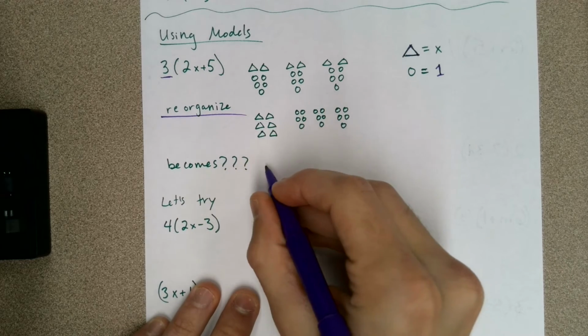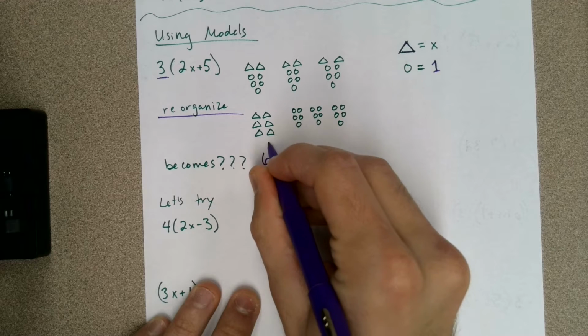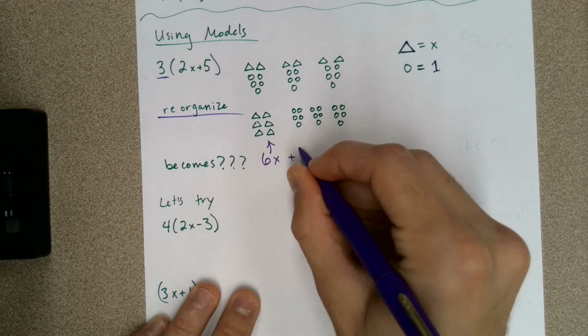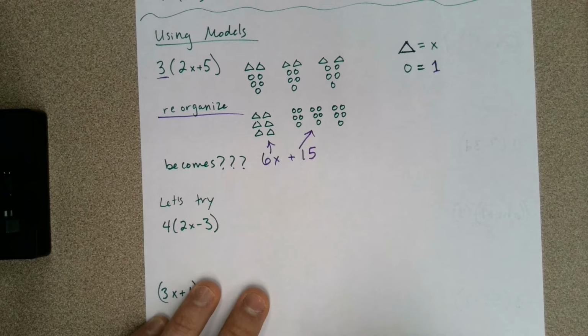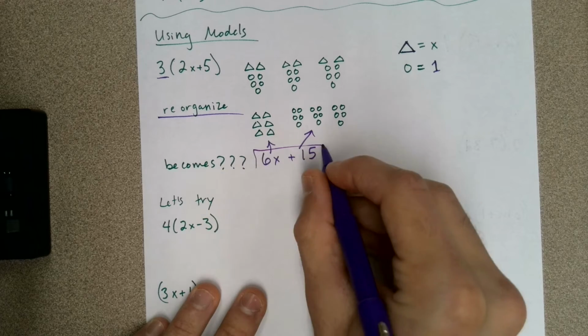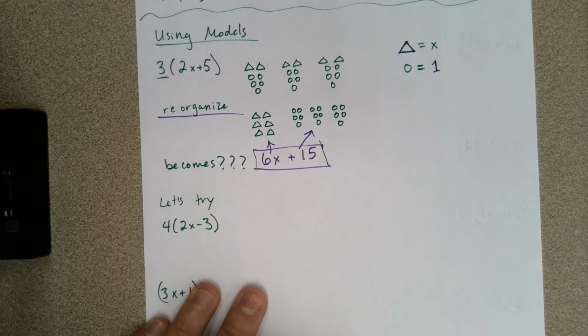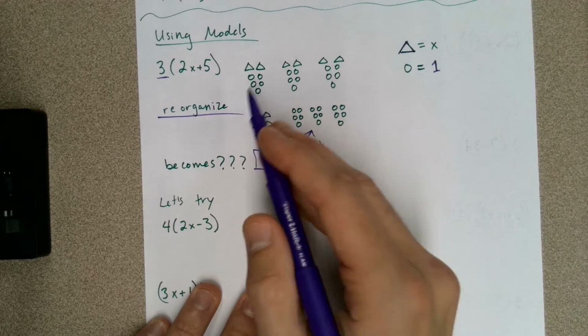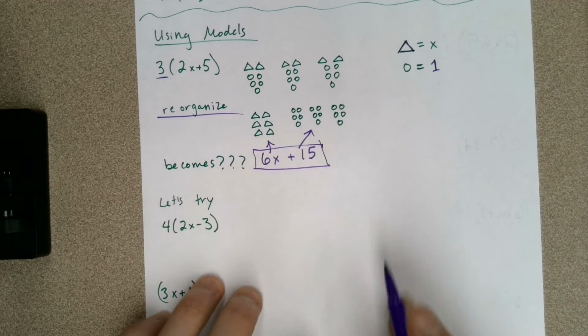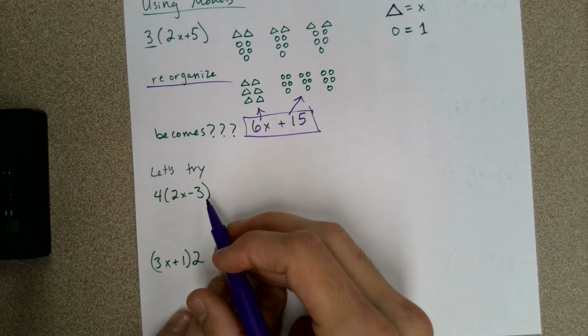It becomes 6x plus 15. And it's that easy. That's our simplification of that. We reorganized, we drew it out. I know we had to do 3 times 2x plus 5. Drew it out, reorganized like this. All right, taking a look at our next one.